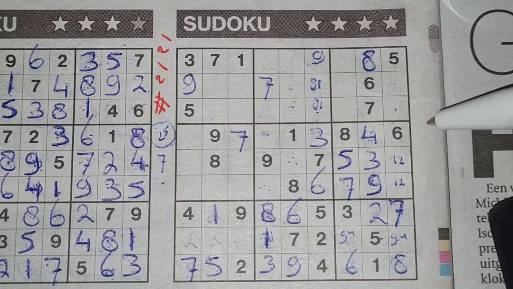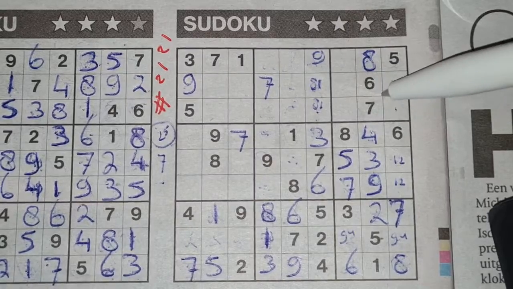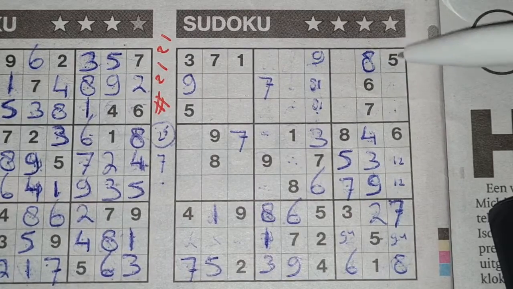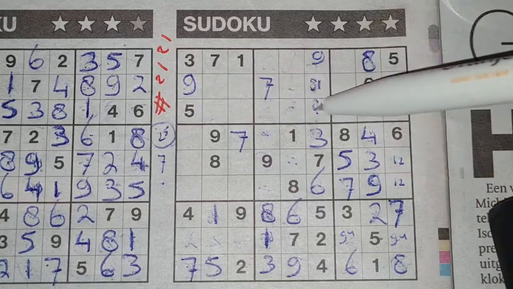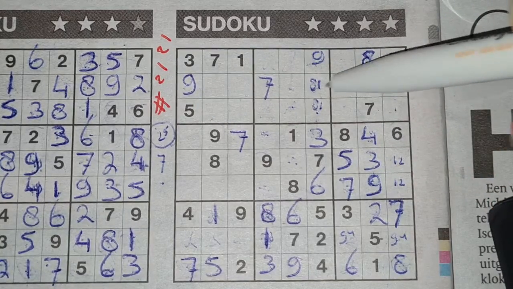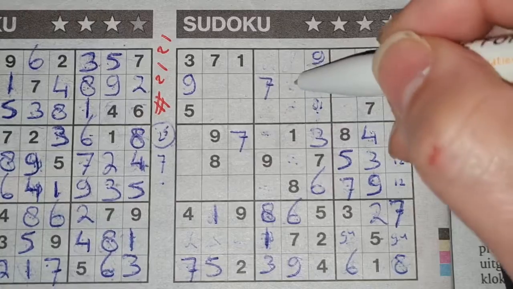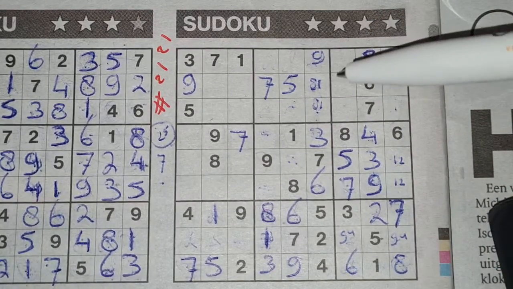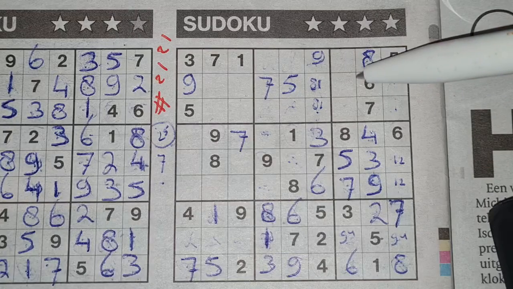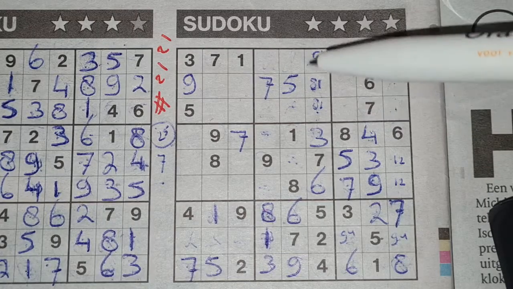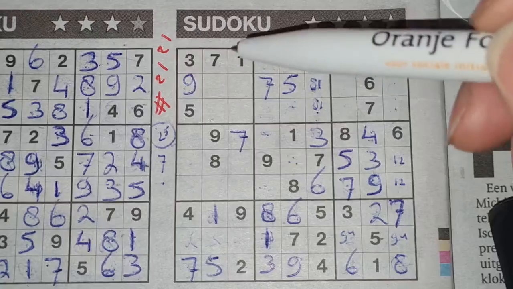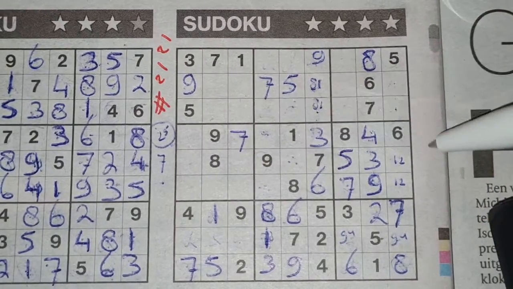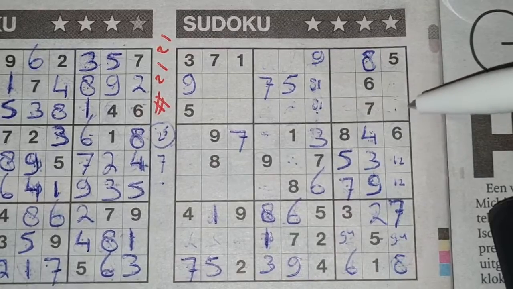Then 5 in this row, 5 in the third row, so the row between. The only place for the 5 should be here. Then. Yeah. 9.